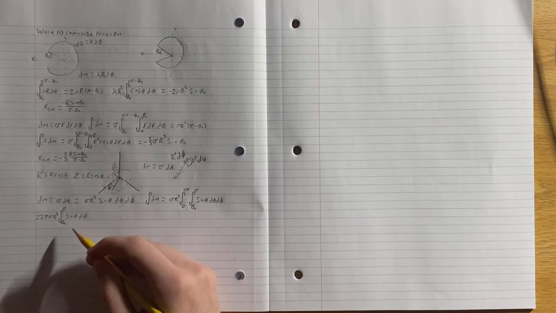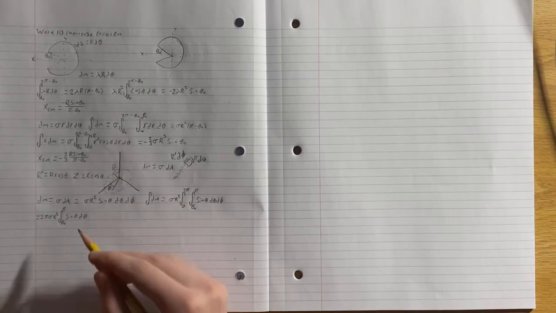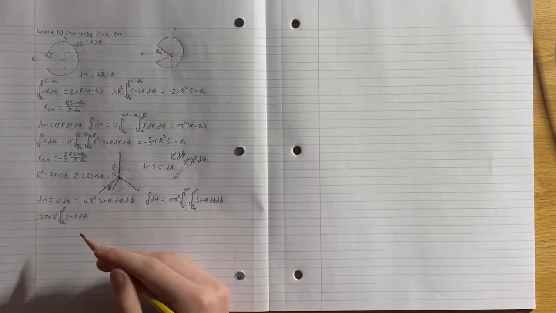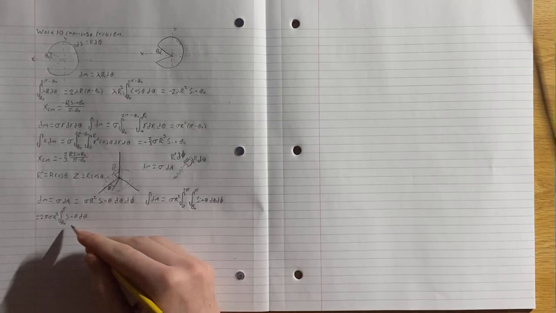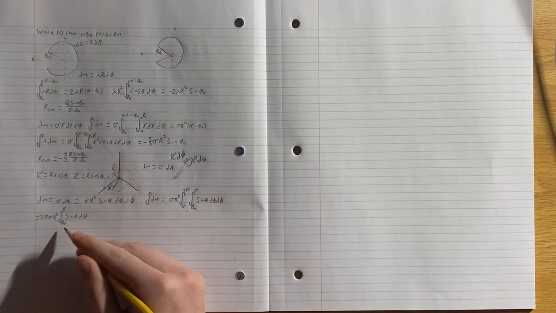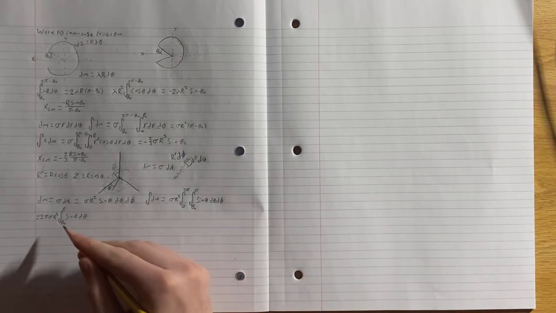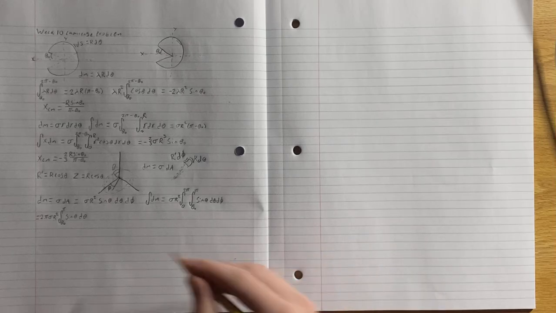Now the integral of sine is negative cosine. Cosine of pi is -1, so negative cosine of pi is going to be +1. And then we're going to be subtracting negative cosine of theta naught, so that again, two negatives become a positive, and we get cosine of theta naught plus 1.